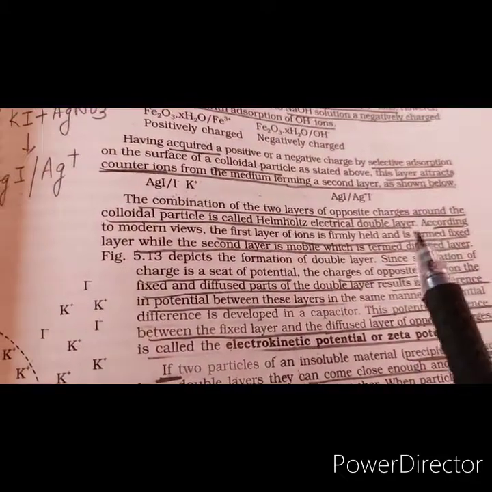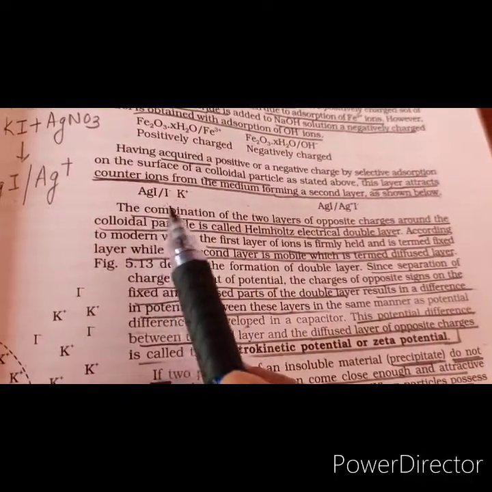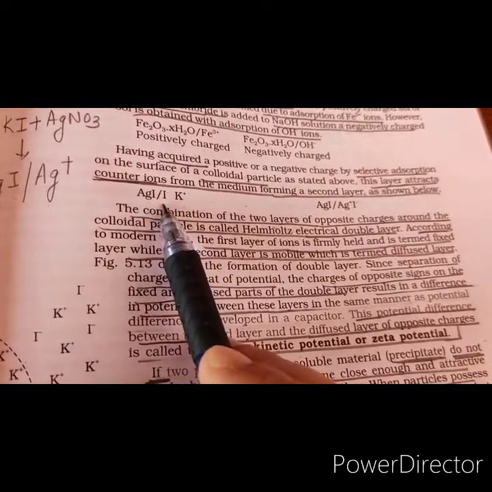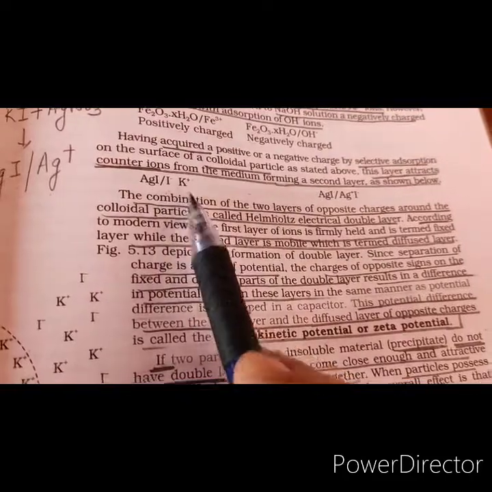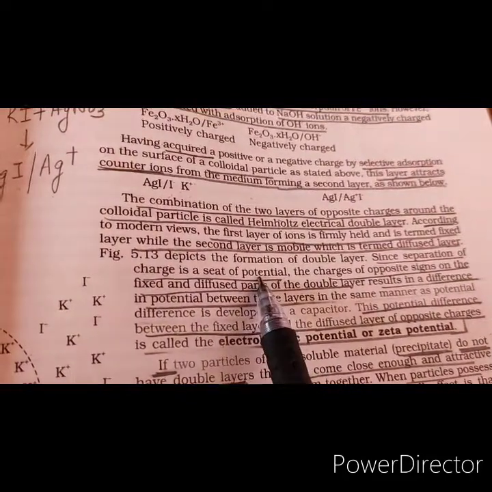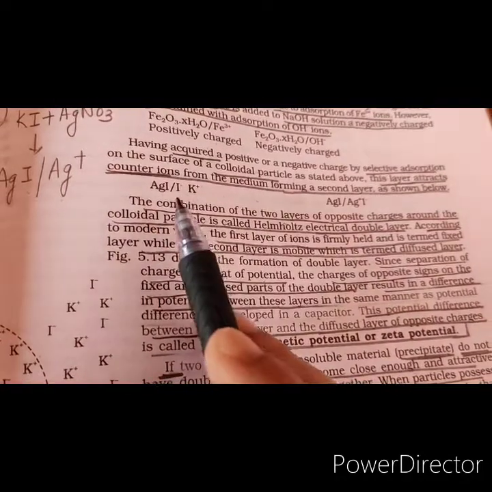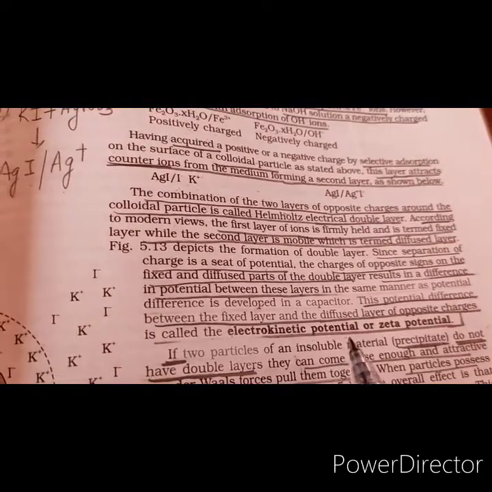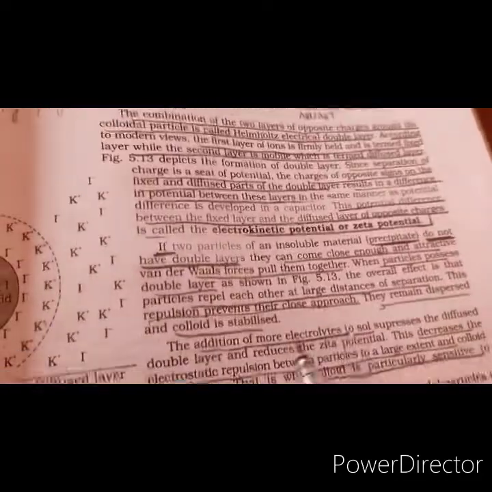Helmholtz electrical double layer, that is the combination of two layers of opposite charges which are formed around the colloidal particle. This is the colloidal particle, this is the fixed layer, this is the diffused layer. And whenever there is a charge separation, it is a seat of potential and as a result the potential difference between the fixed layer and the diffused layer of opposite charges is called electrokinetic potential or zeta potential. So these are the important terms.